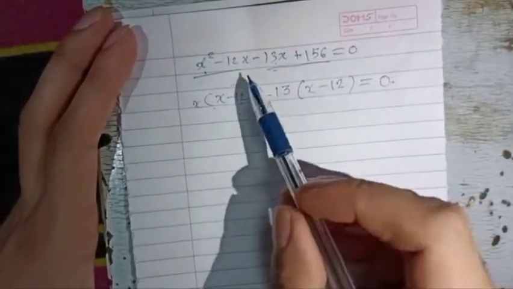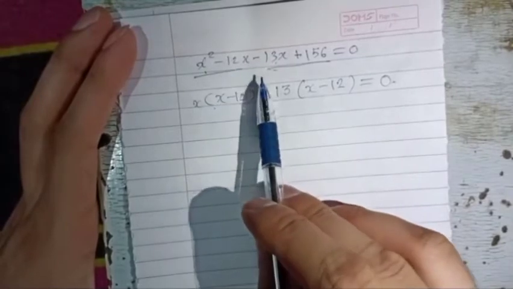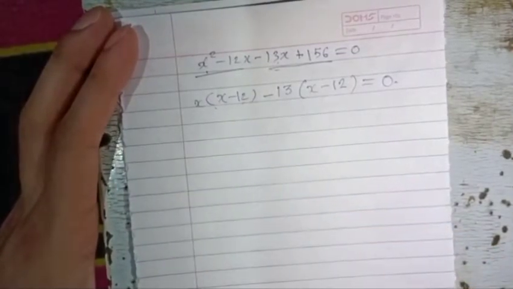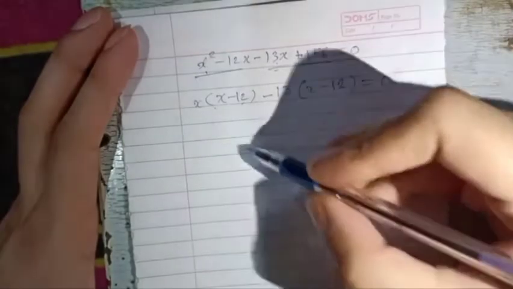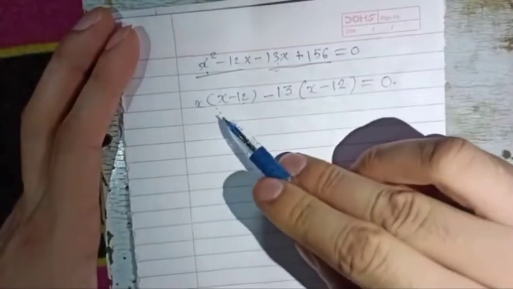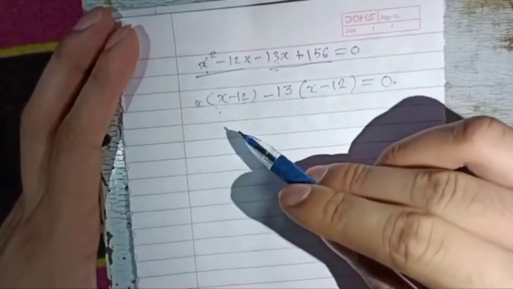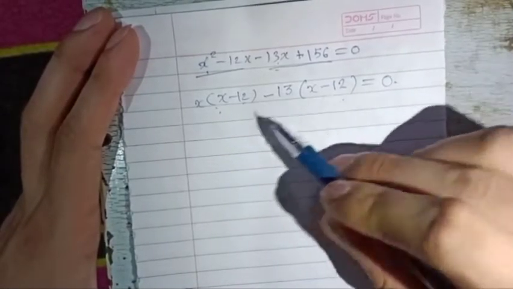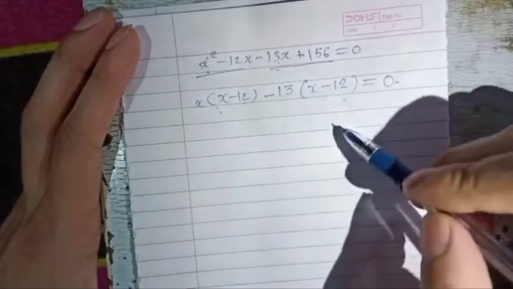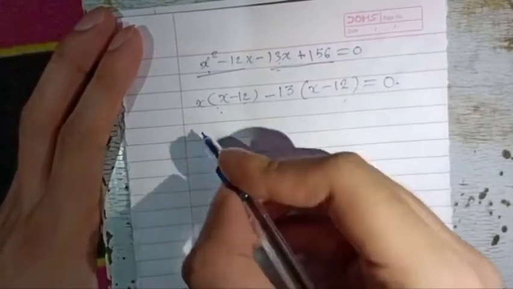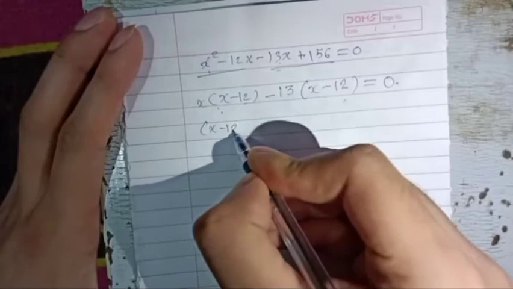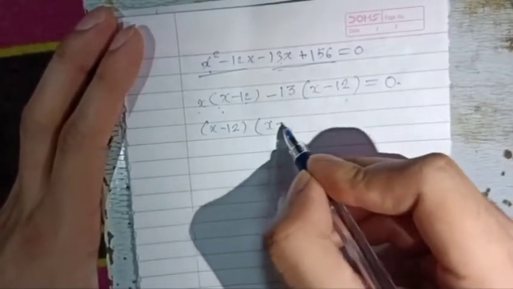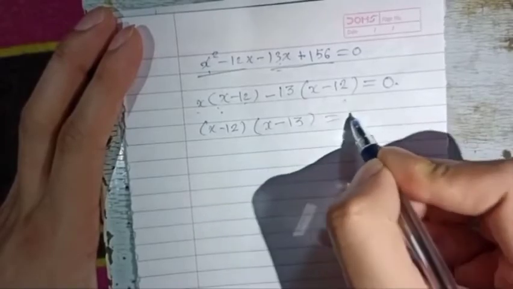If you have taken the right numbers, whose product and sum are correct, then there will be a common value between the two terms. You can easily see that x minus 12 is present here and there also. So x minus 12 can be taken common, and what remains is x minus 13, so x minus 13 is equal to 0.